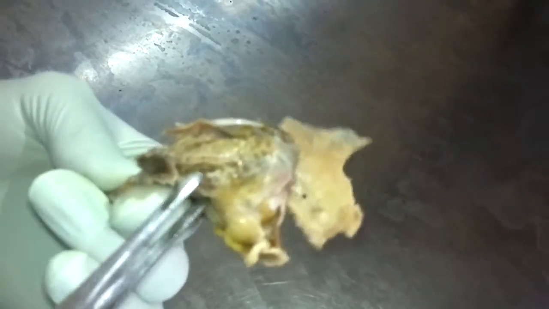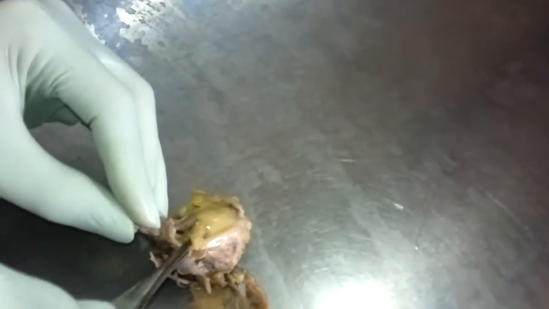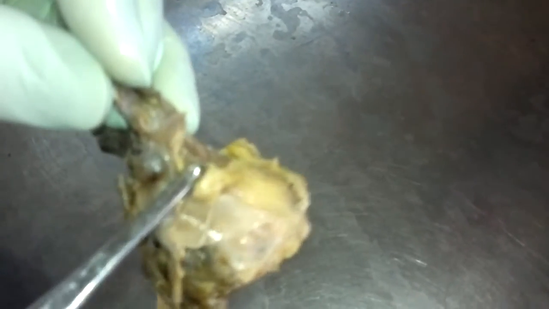This is the lateral rectus. Here we have the medial rectus. This muscle is the medial rectus. Okay, and inferiorly we have the inferior rectus. Okay, so we have four recti.